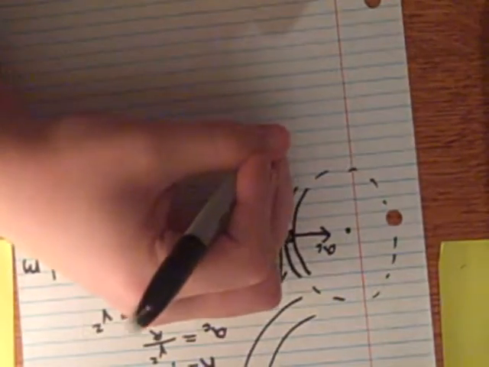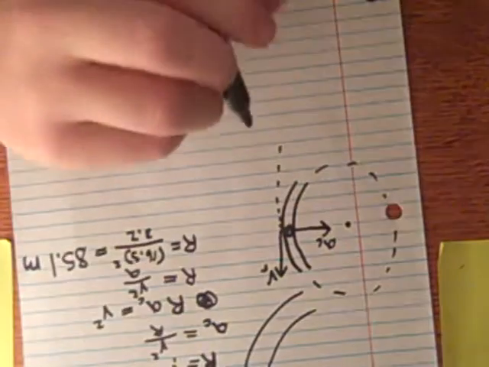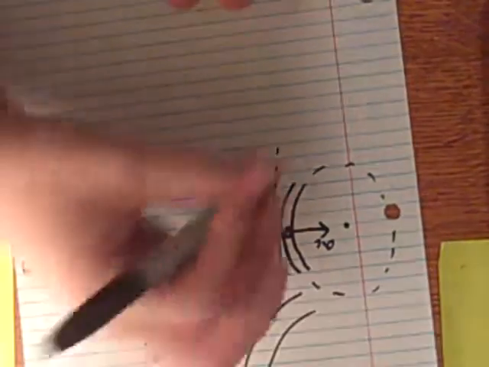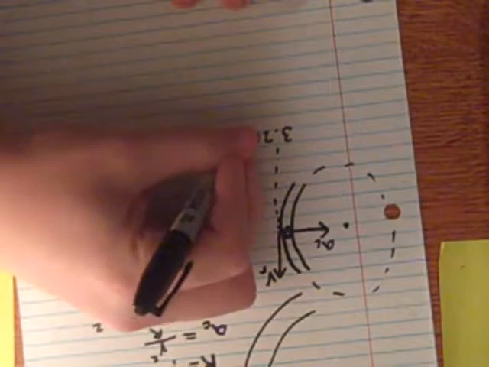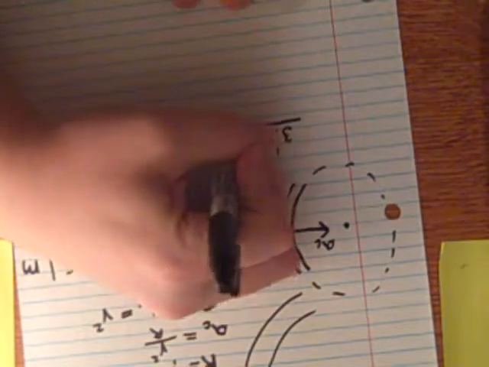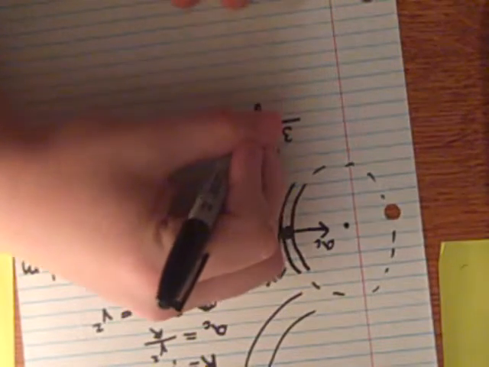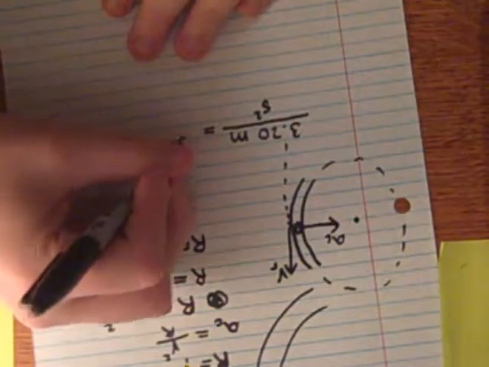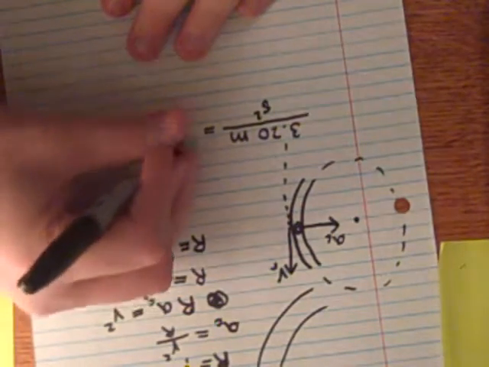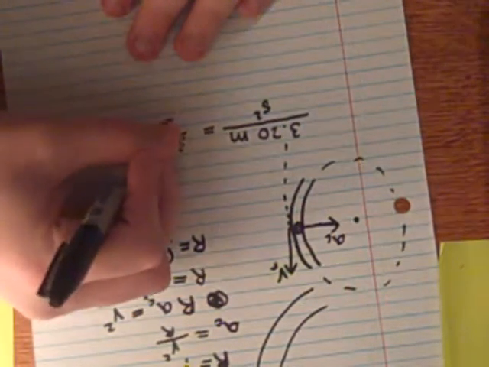Well, the acceleration is per hour squared. I was about to say, he's made a mistake. The acceleration is 3.20 meters per second squared. Right? So we'll call it 3.20 meters per second times second.